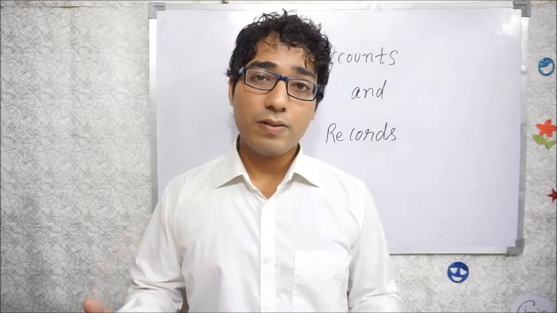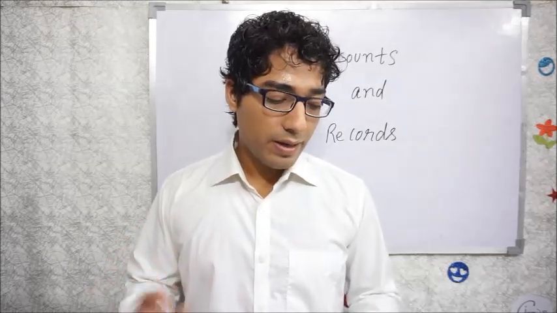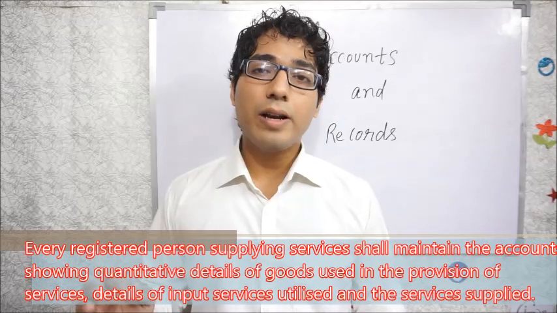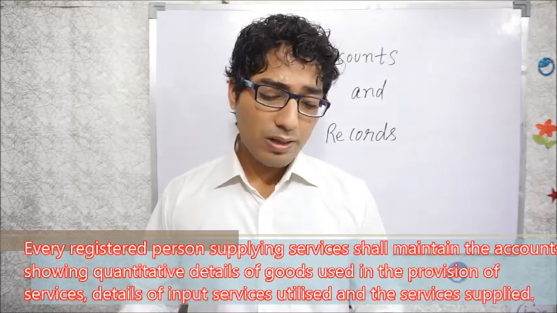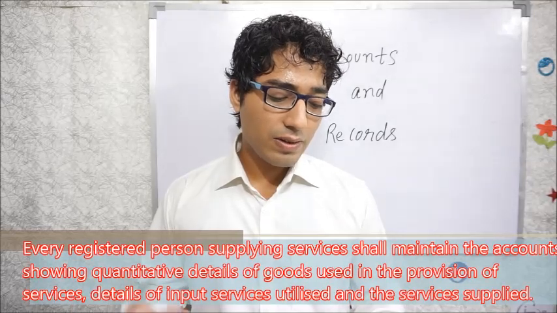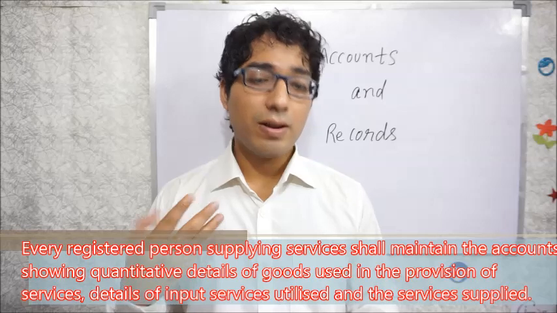Then rule number 56 sub rule number 13 deals with the supply of service. So in case you are a supplier of service, you have to also maintain the record, and the record is like every registered person supplying service shall maintain the accounts showing the quantitative detail of goods used in the provision of service, detail of input service utilized, and the service supplied. So three kind of a thing you have to maintain in case you are a supplier of service.